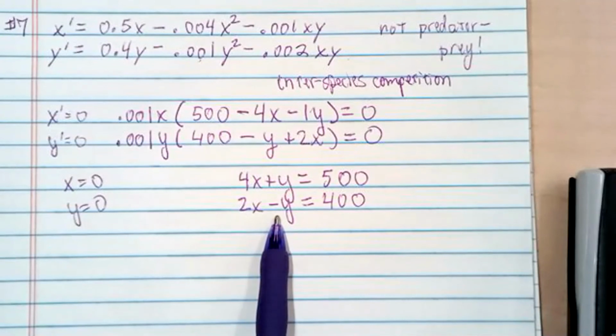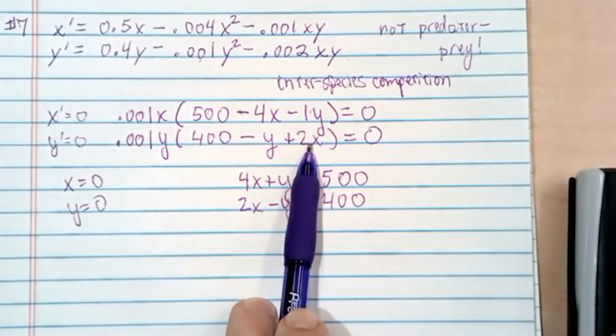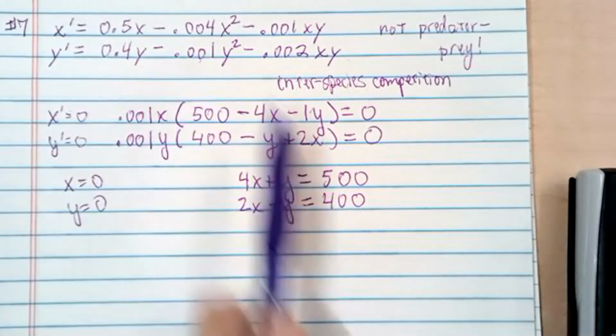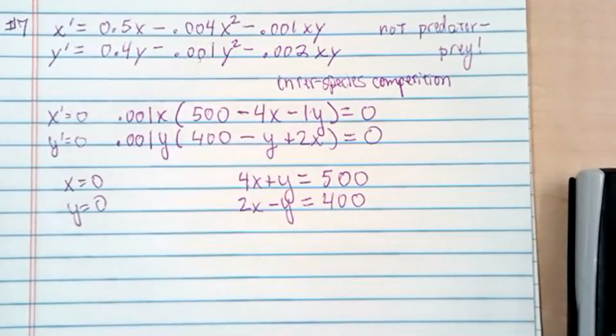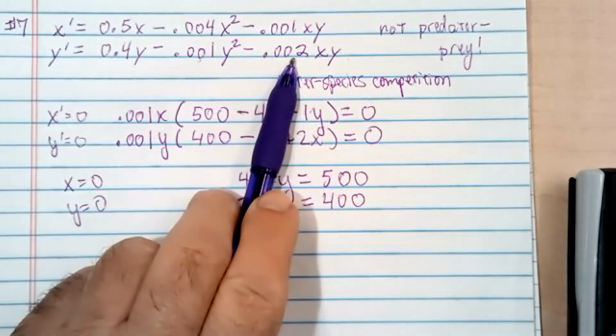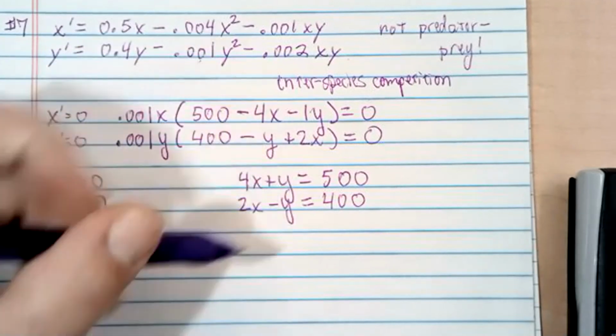Why is it a 2x? Right here, because I have a 2x there, and I don't know if it's right. I factored 0.001 out, and this is twice that. Would it be minus 2x? Let's check. We should have plus, minus, minus, plus, minus, minus.